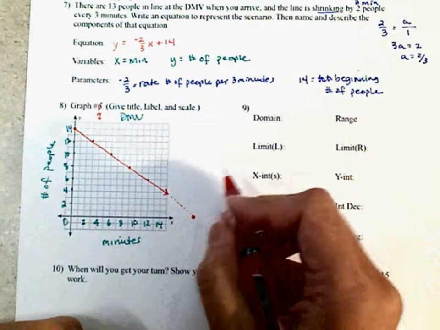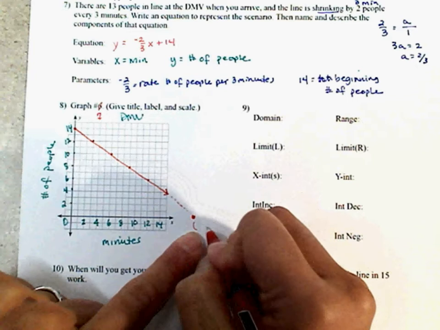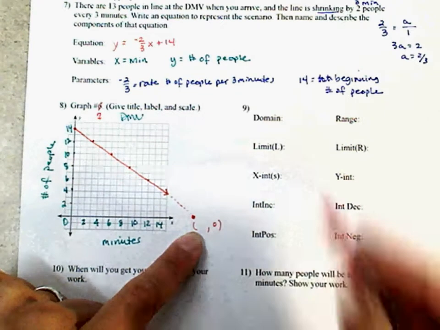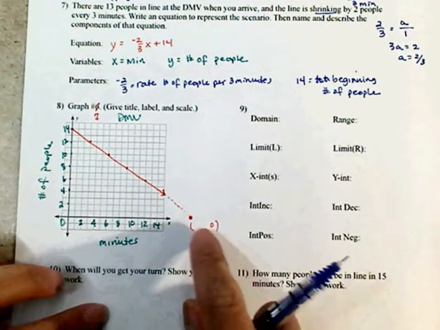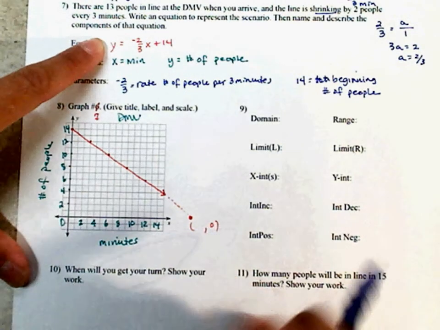To do that, you know that your x is going to be something and your y is 0. So what can you do to find your x? Well, you can plug it into your equation.